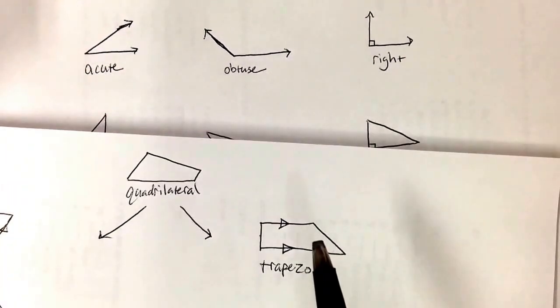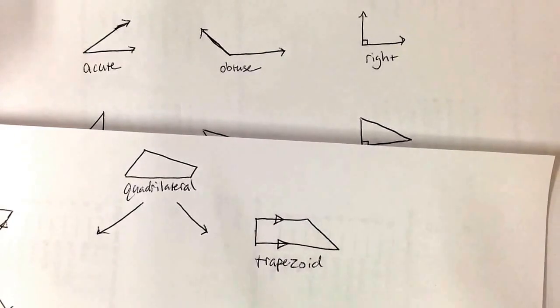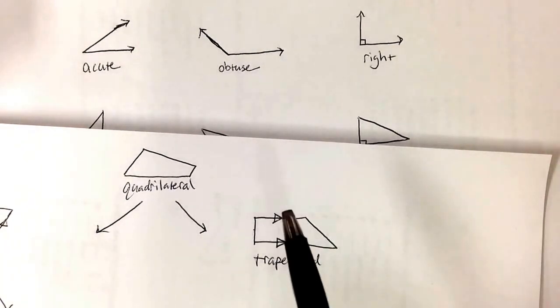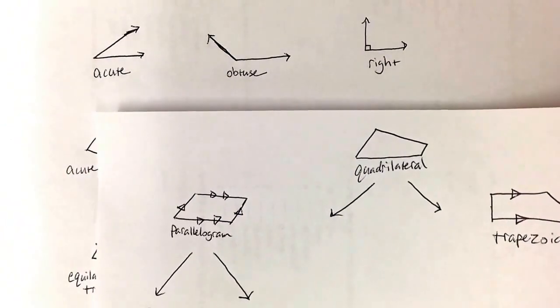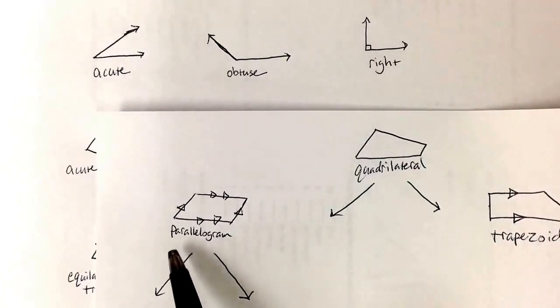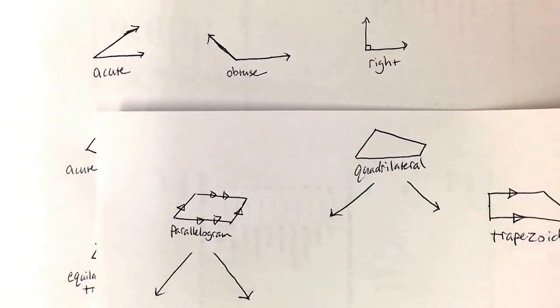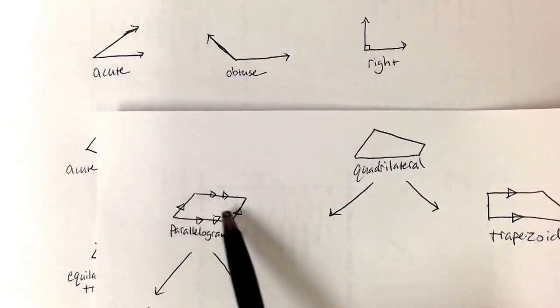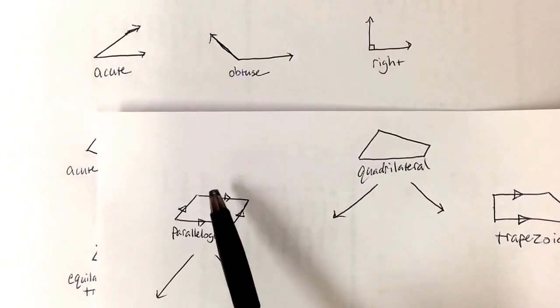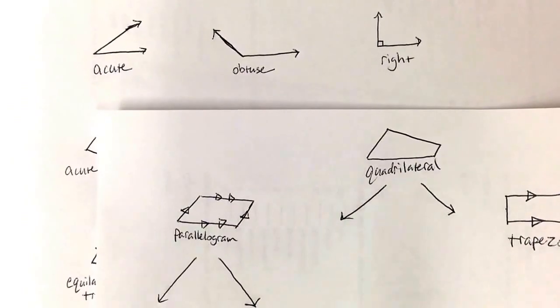A trapezoid has one pair of parallel lines, and that's it. These triangles on these lines indicate that these two lines are parallel to one another. A parallelogram, like the name suggests, has two pairs of parallel lines. Just like with the dashes, one pair of triangles or one triangle means that these two are parallel. Two triangles means that these two lines are parallel.